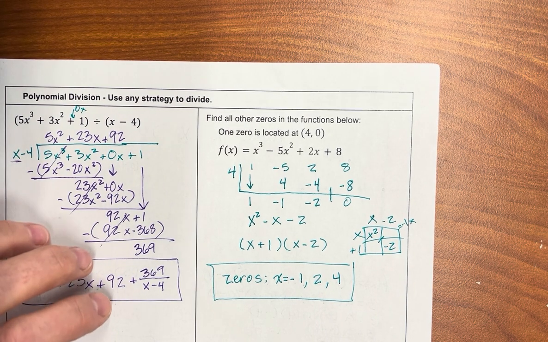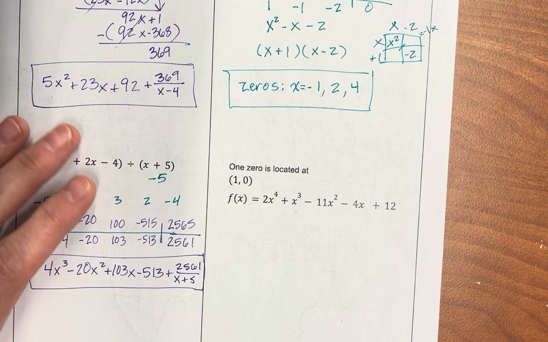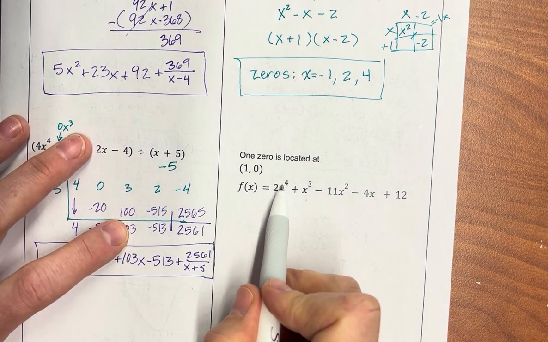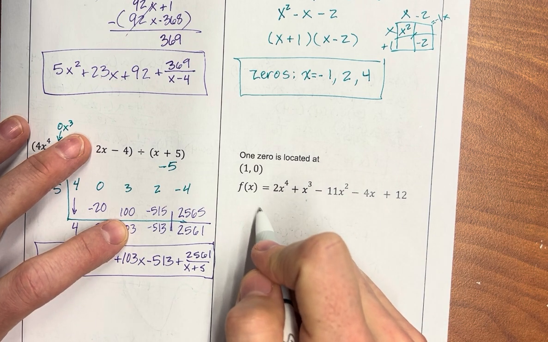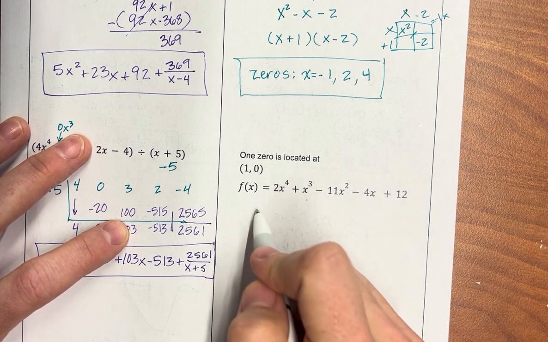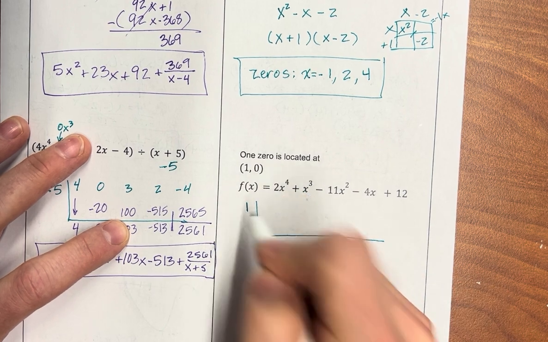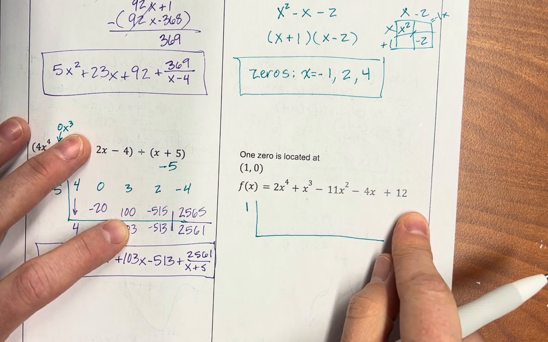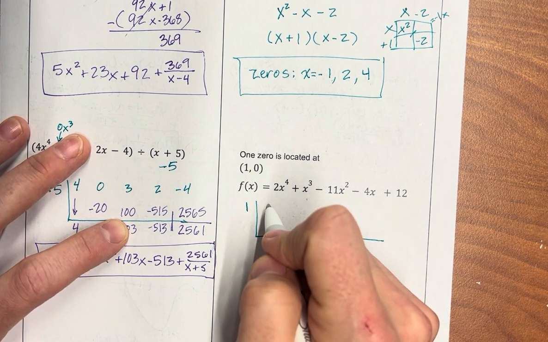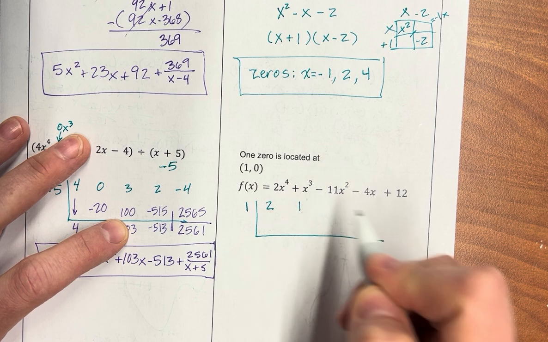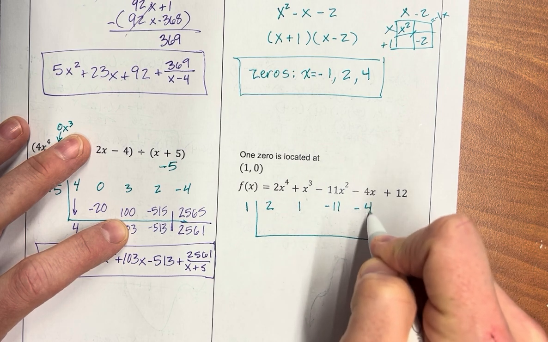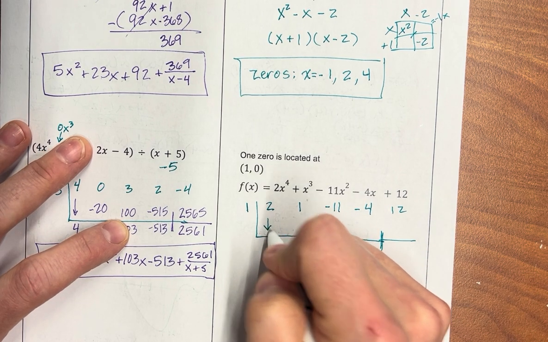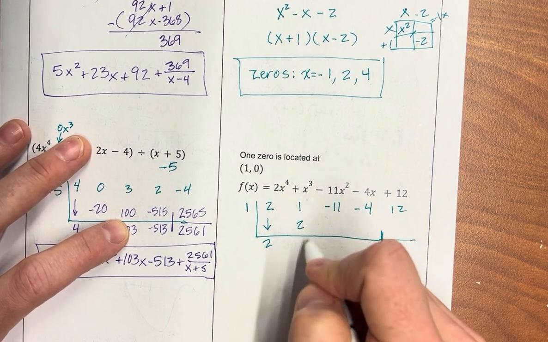All right, and then I have one more that I'm gonna do here. This one's a little trickier because it has a 4th degree polynomial, so we're gonna have to do something interesting when we're factoring. So I'm gonna use the 0 on the outside, so I'm using a 1. Looks like it includes all of the powers of x from 4 down to 0, so we're good to go there. So we have 2, 1, negative 11, negative 4, and 12. My remainder should cut off here. Bring down the 2. 2 times 1 is 2. 1 plus 2 is 3.